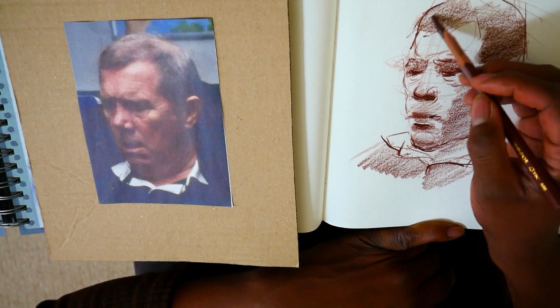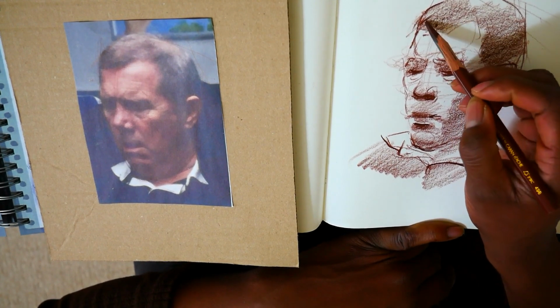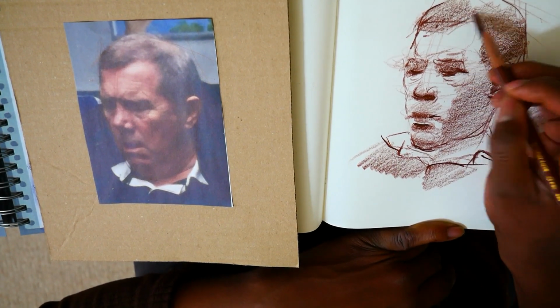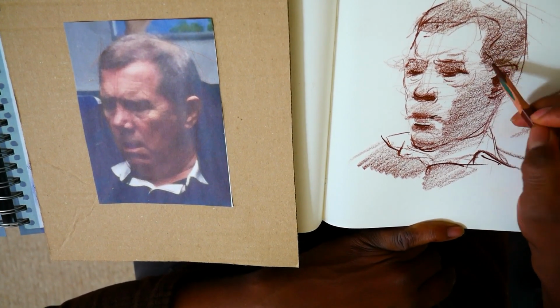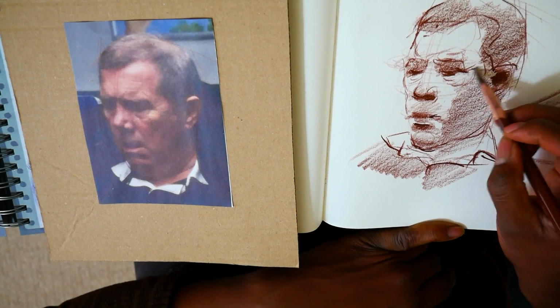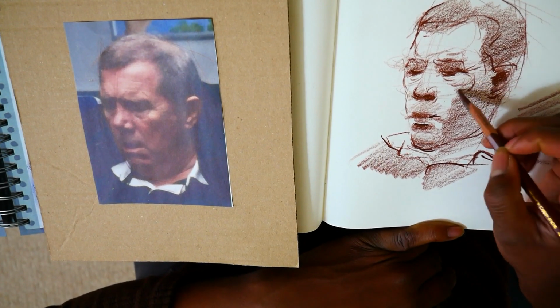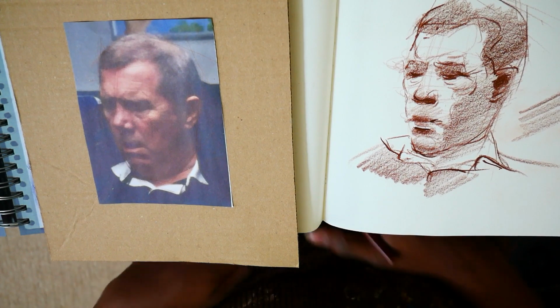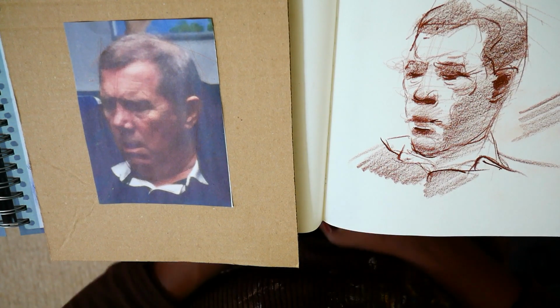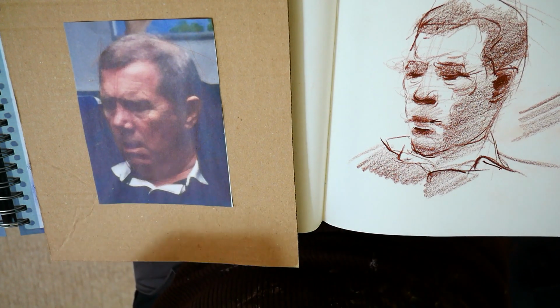I'm looking at the distance of this. I think this is a bit higher, so I'm just gonna end it a bit higher up, open that and come down. And then a bit of these things coming out from his eye area there, and yeah, I'm gonna stop.